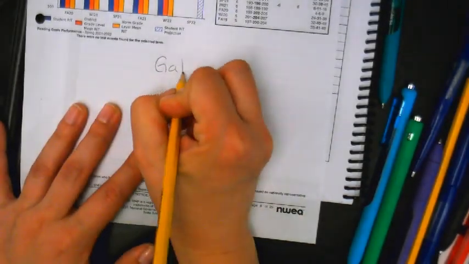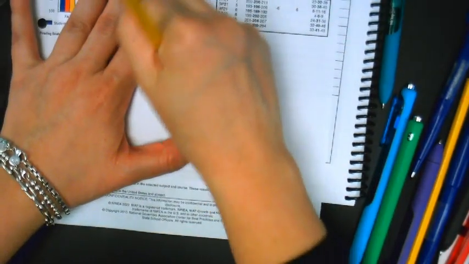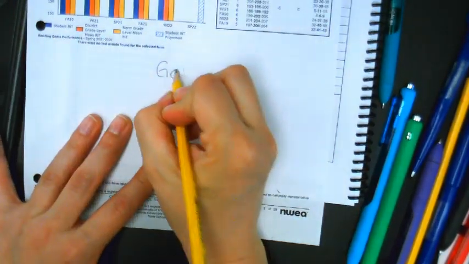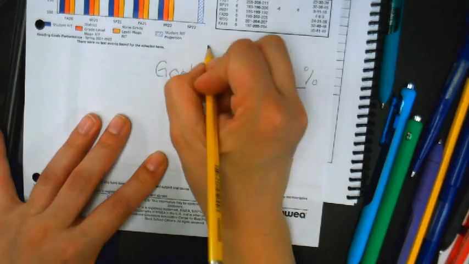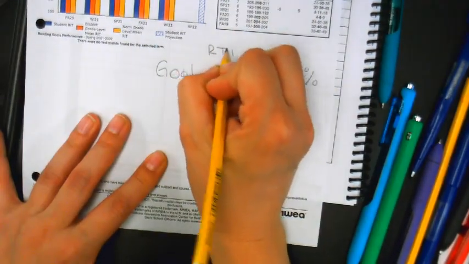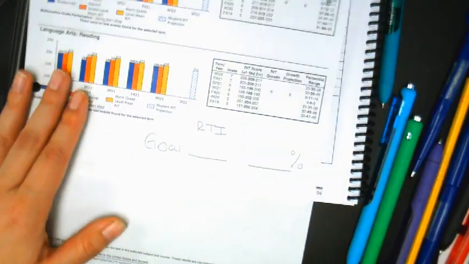So, at the bottom, we're going to set a goal. If I can spell it correctly. I used to be so smart. Okay. Here's how we're going to set a goal.